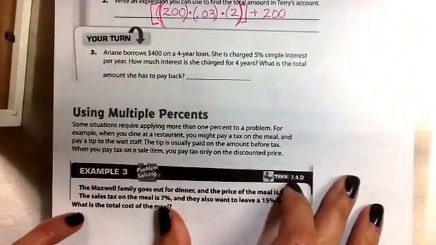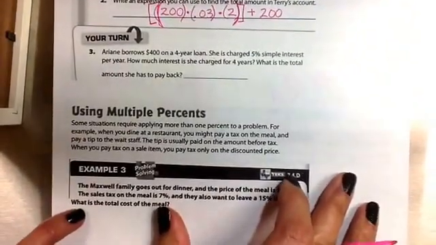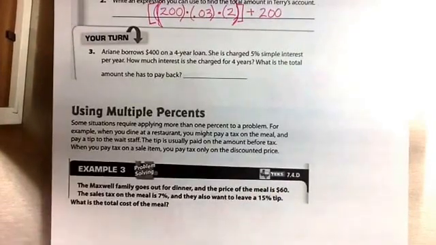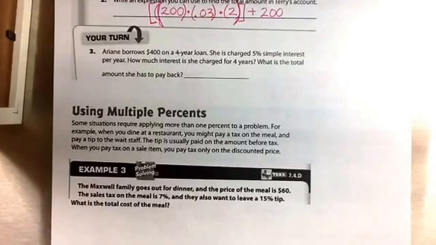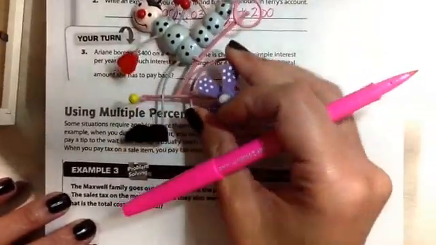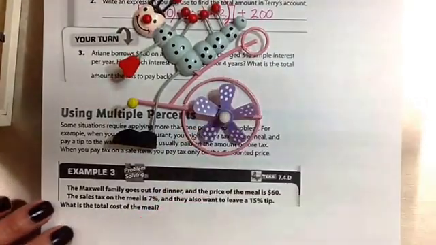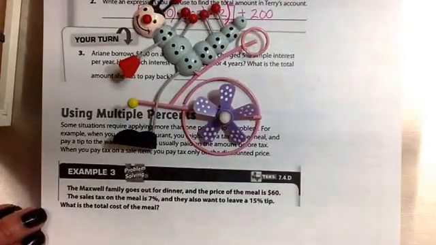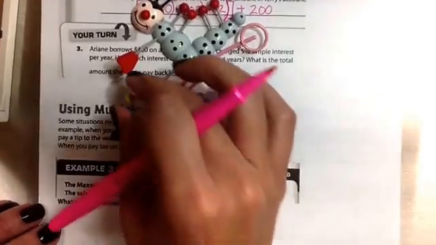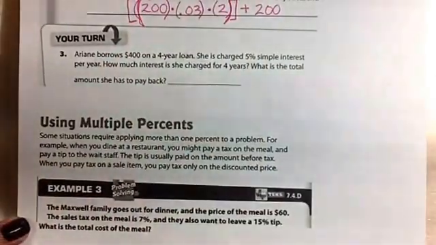Okay? Number 3 is a your turn. And so you're asked to do a very similar problem to the one we did on the front. So I need you to pause your video, use your formula to solve the problem. Pause your video. All right.